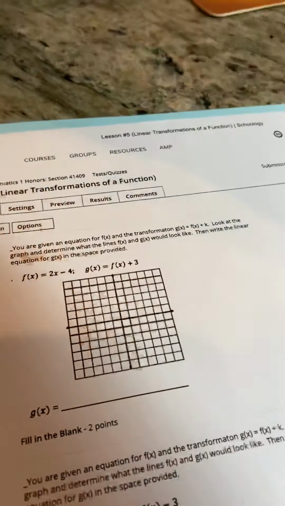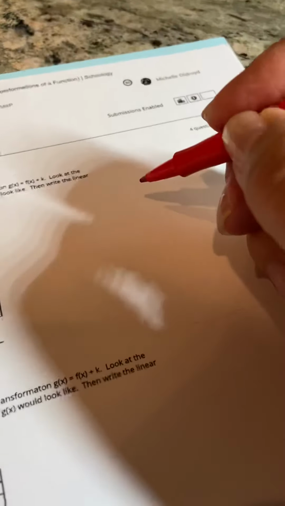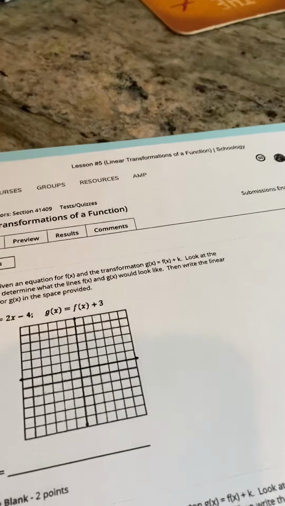I'm gonna make you a video and see if this helps. Okay, so let's start with, oh, it's shadowy. Hold on. Okay, this should be better.